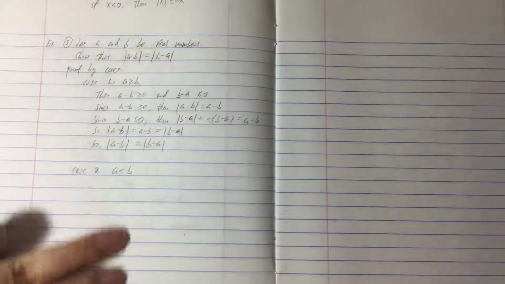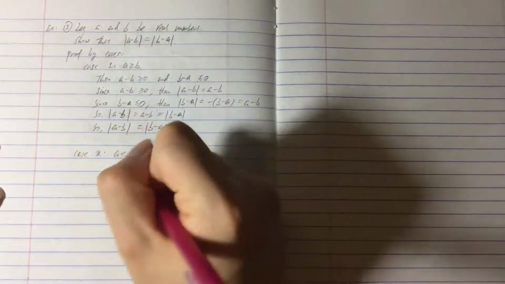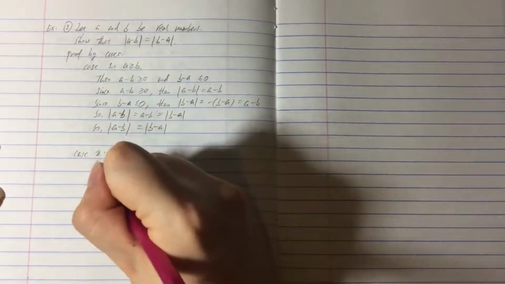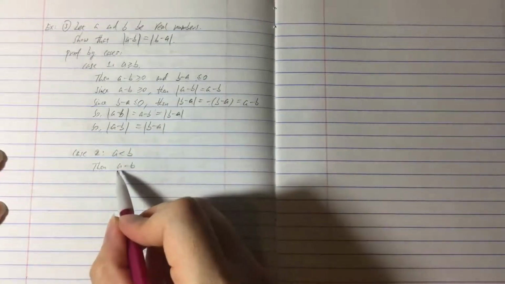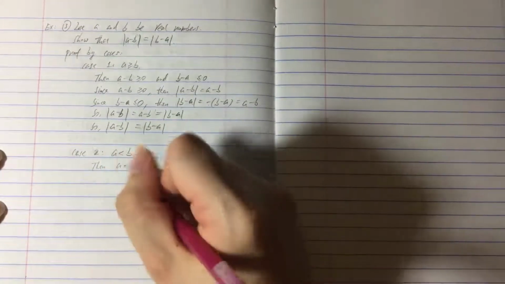Case 2, A is less than B. For any real numbers A and B, there are only 2 cases. Either A is greater than B or A is less than B. Case 2, if A is less than B, then smaller number minus larger number is negative.